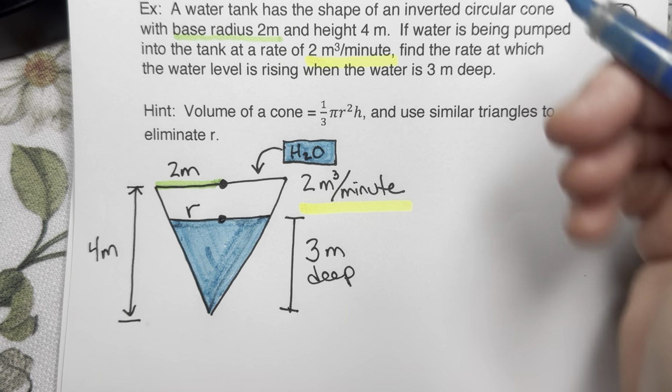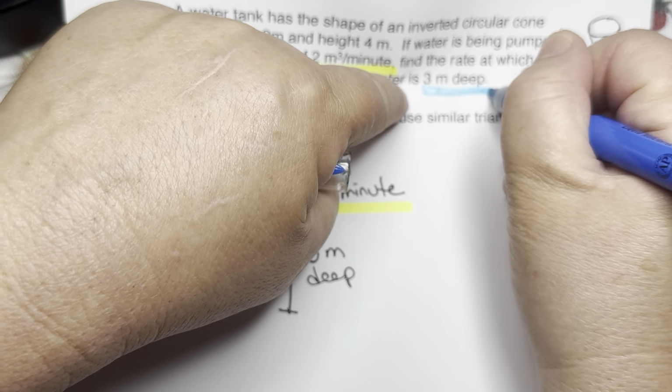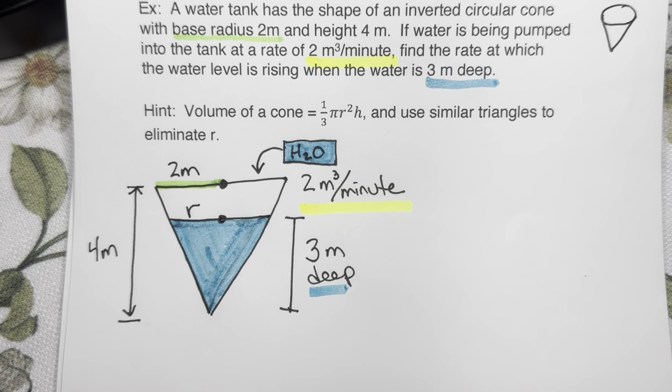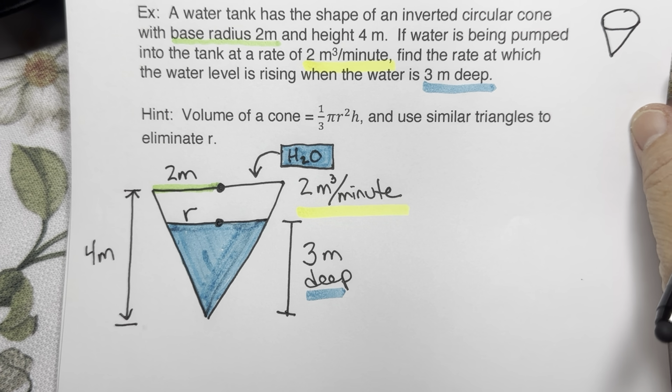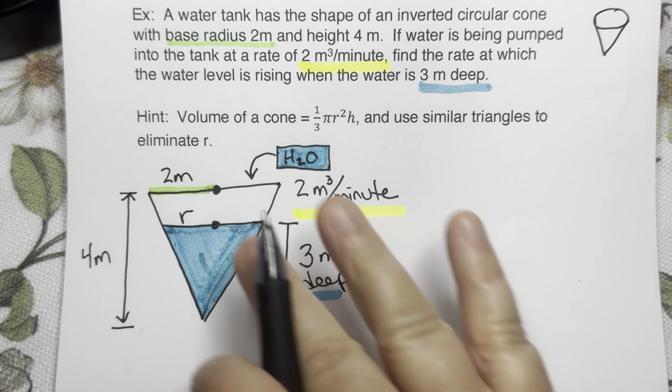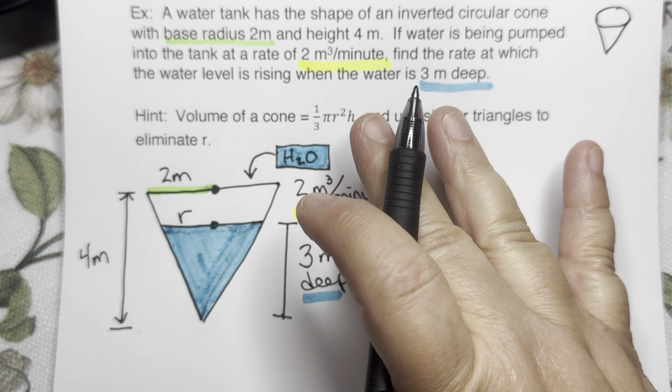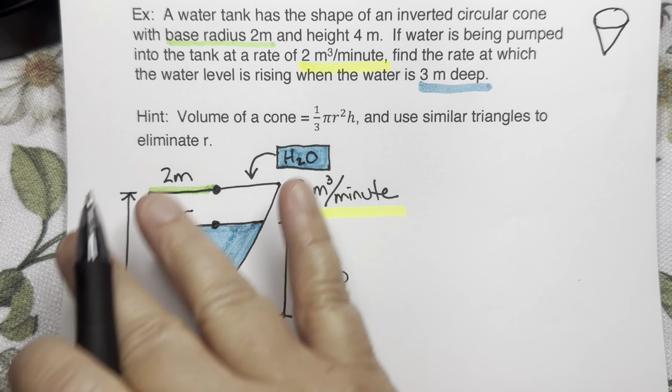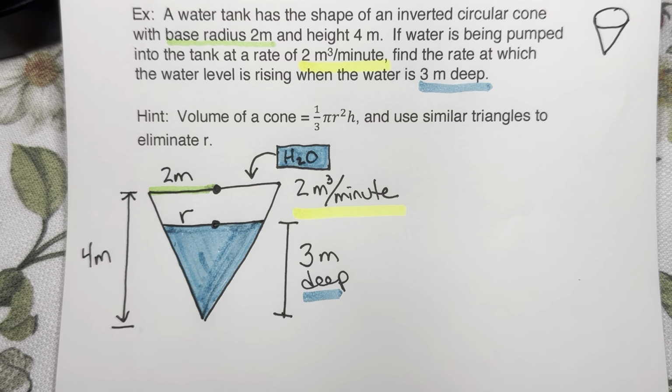So I'll go ahead and make that blue because that's the water. So if our main goal was to go ahead and to use all the information from the word problem and get it into an image, a picture of some sort, we've done it. So I've got my diagram.